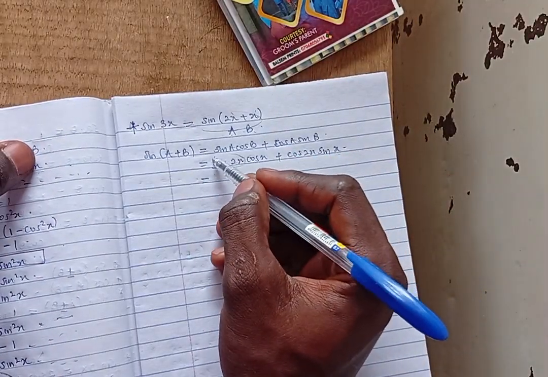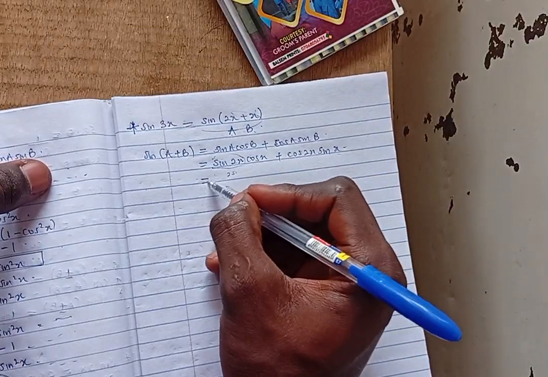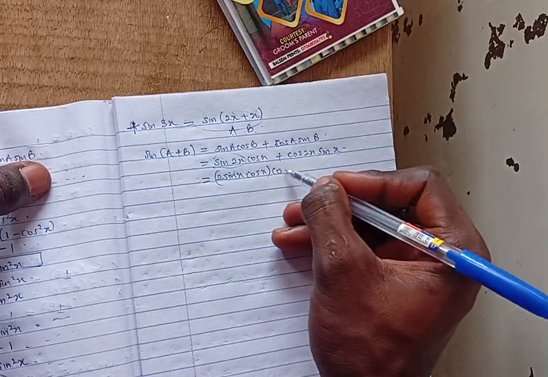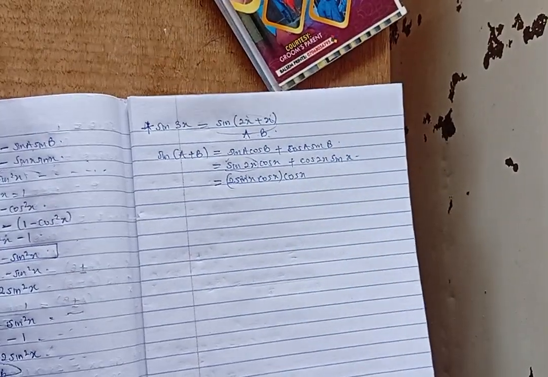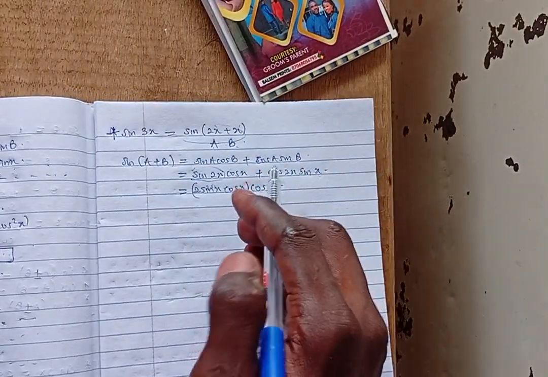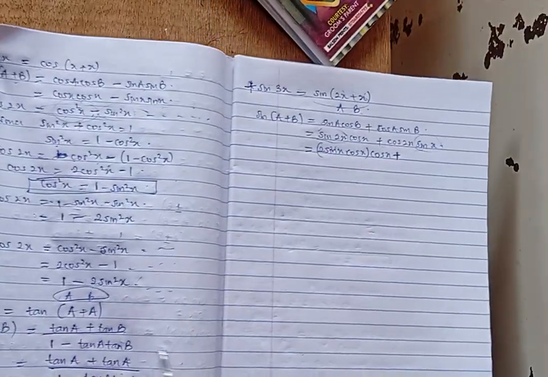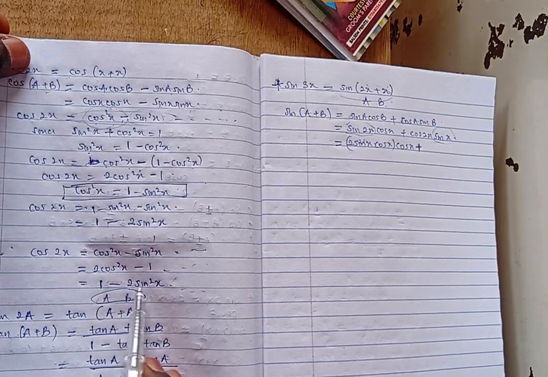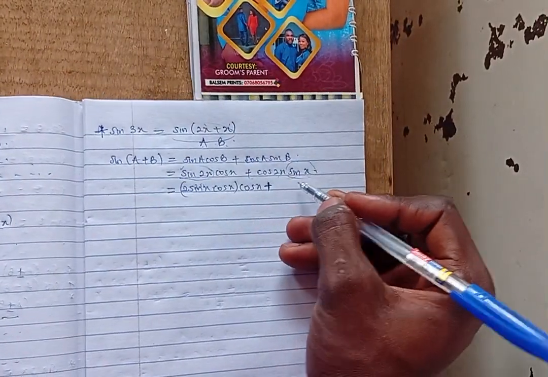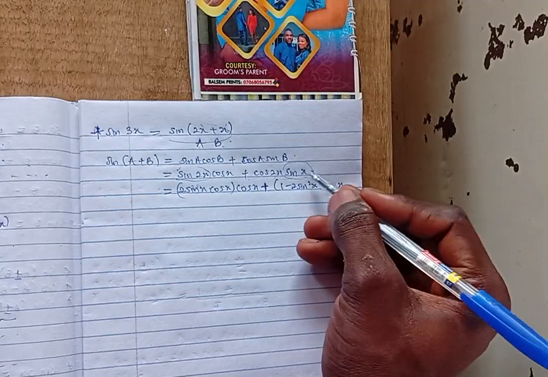Now, how will you solve this one? You should remember that sine 2x is 2 sine x cos x. So you substitute it like that: 2 sine x cos x, everything multiplied by cos x. And your cos 2x, because this one is sine, you replace it with the one of sine, and this is it: 1 minus 2 sine square x. So cos 2x is 1 minus 2 sine square x, multiplied by sine x.